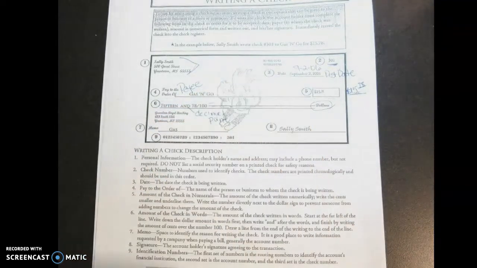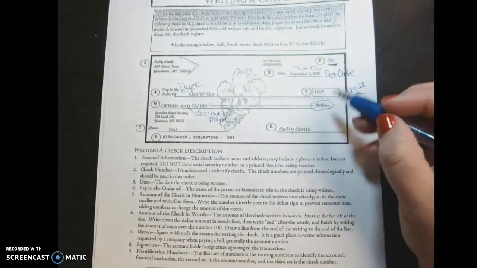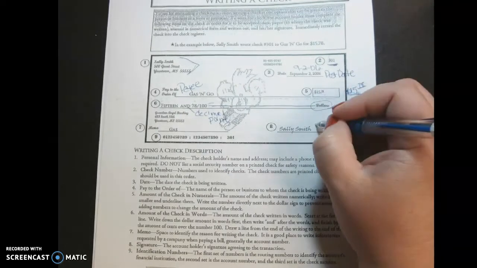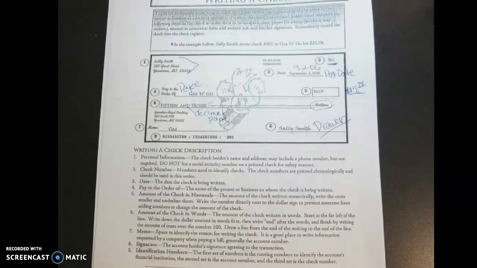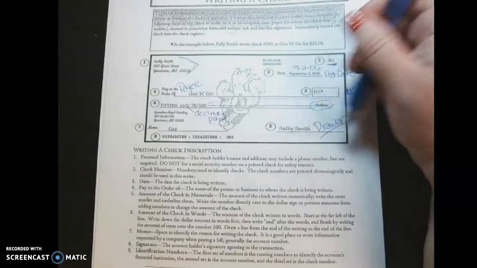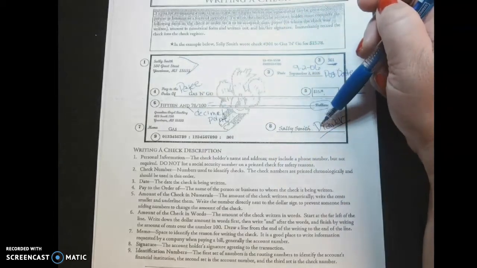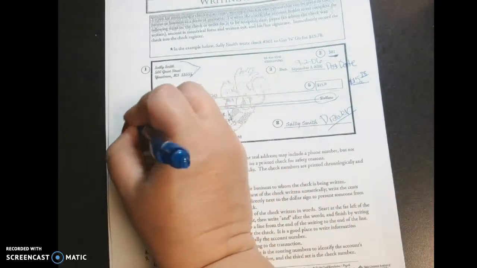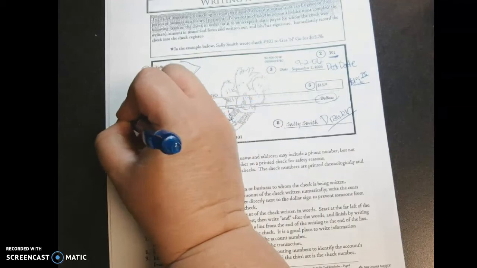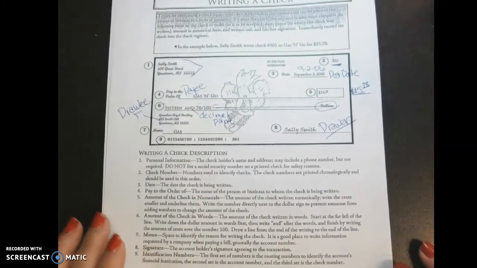Number 7 is your memo, what you're writing the check for. In this case, it's gas. Number 8, this is known as the drawer. The person signing the check is the drawer, Sally Smith. Payee is person getting the check. Drawer is the person signing the check. And something that's not on here that I'm going to say: the bank name on the check is called the drawee.